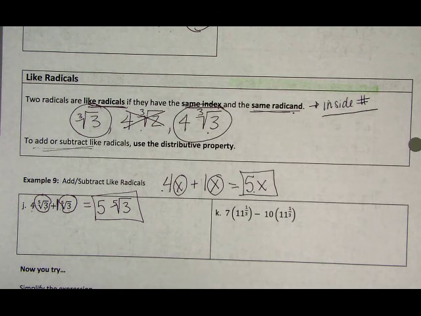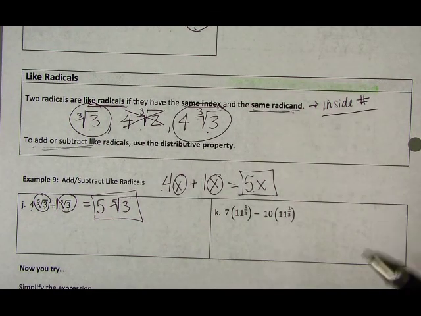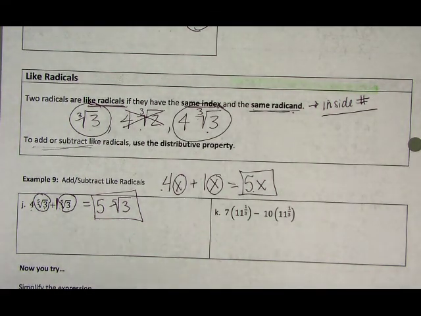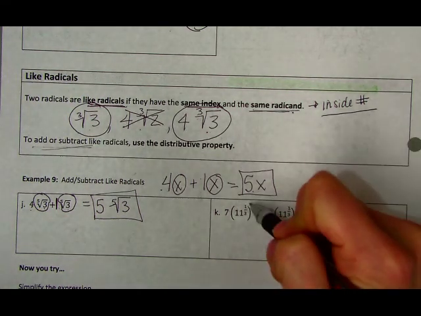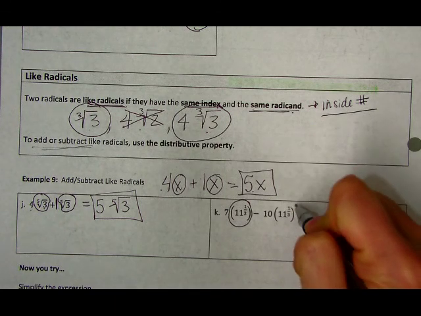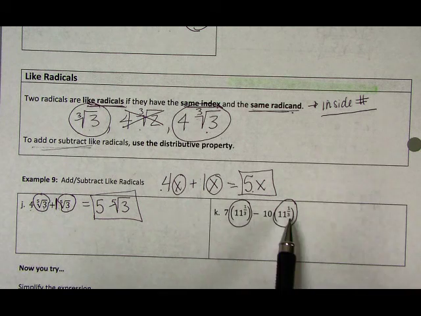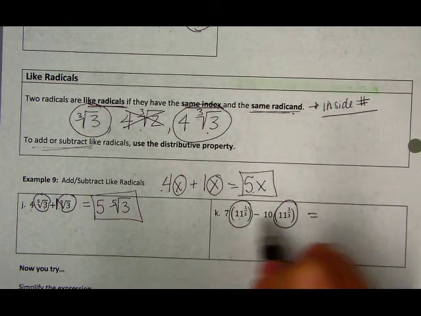Same thing in letter K. In this case, I'm not looking at radicals, but I'm looking at my exponents, just like my previous videos. We shared the fact that radicals and exponents can mean the same thing. They're just in two different formats. So in this case, since I have 11 to the 1/3 power, 11 to the 1/3 power, I can treat them just like if it was 7x minus 10x, because these two are exactly the same.